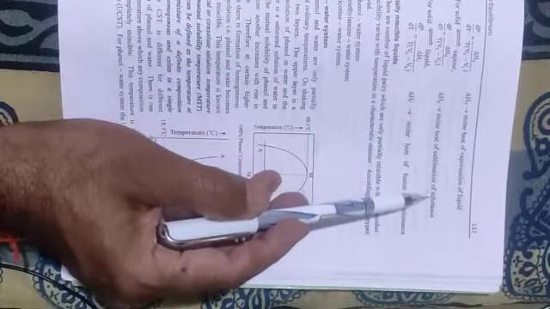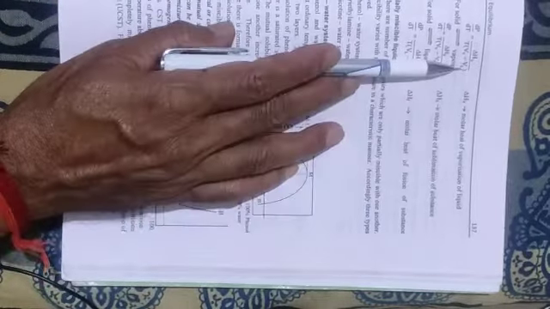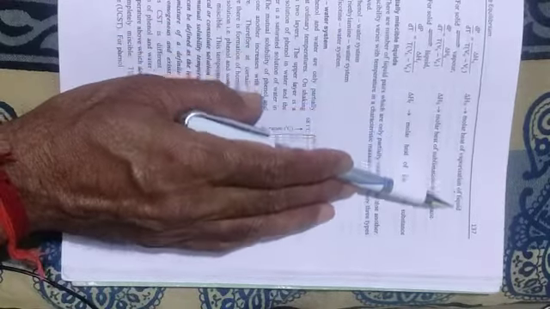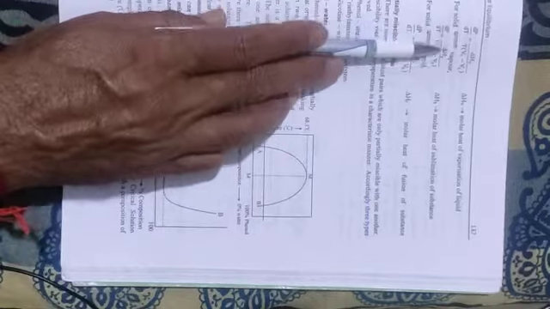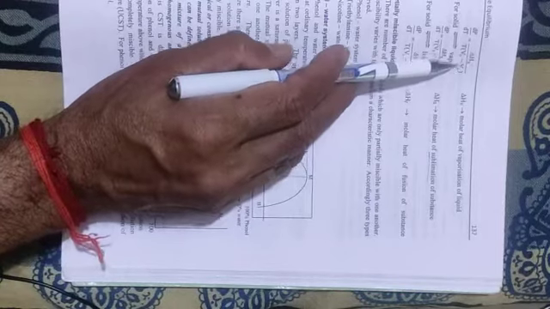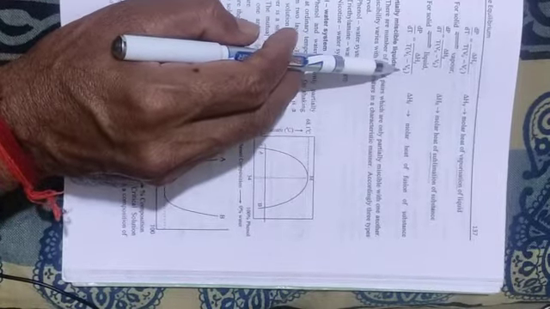Here ΔHS is the molar heat of sublimation of the substance, and ΔHV is the molar heat of vaporization of the liquid. Solid into vapor is sublimation, because when a solid is converted directly into vapor it is called sublimation. Liquid into vapor is called vaporization. Then the next one is solid into liquid, that is melting, that is fusion.